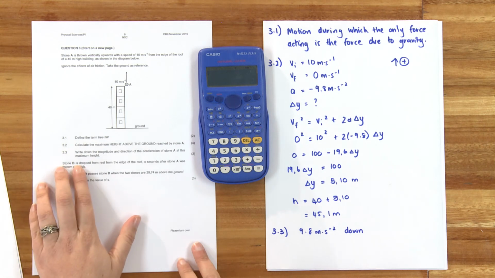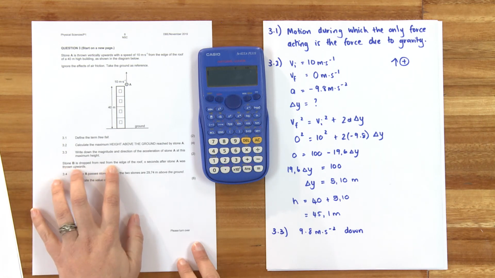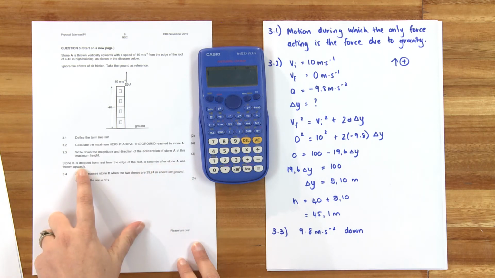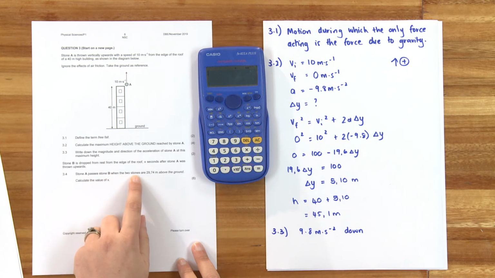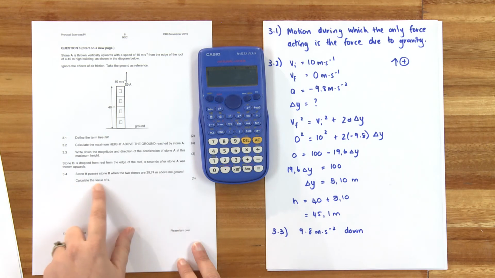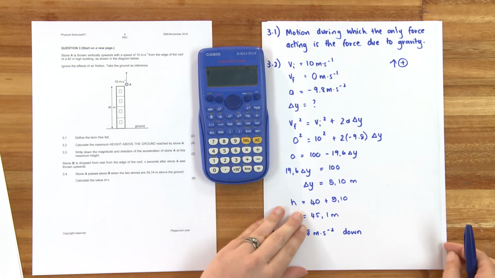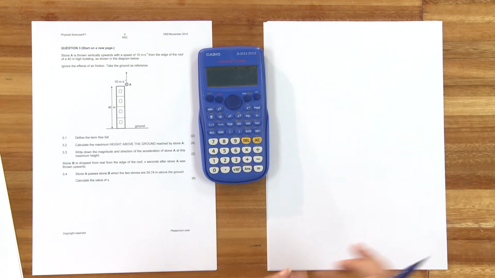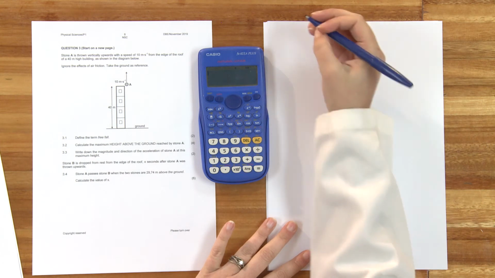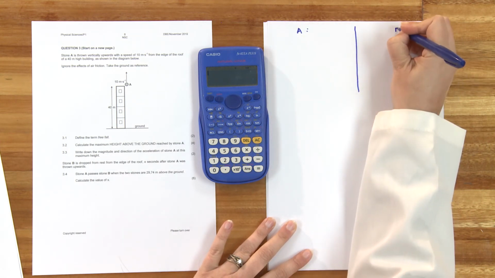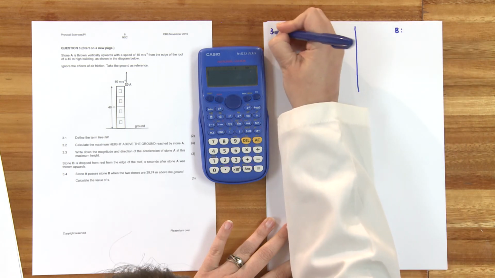Right, let's have a look at question 3.4. It now says stone B is dropped from rest from the edge of the roof X seconds after stone A was thrown upwards. Stone A passes stone B when the two stones are 29.74 meters above the ground. Calculate the value of X. So we're going to have a look at each stone, stone A and stone B. This is for question 3.4.